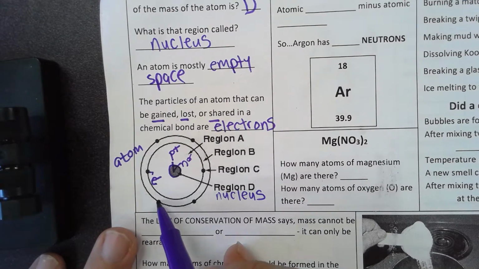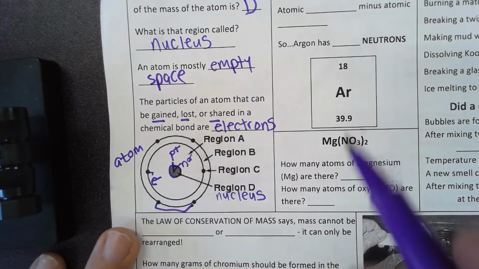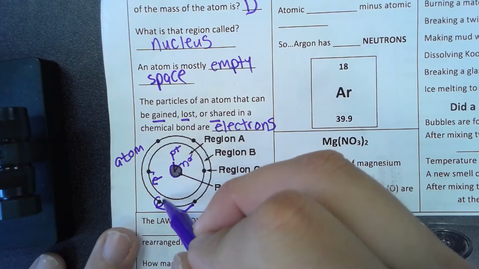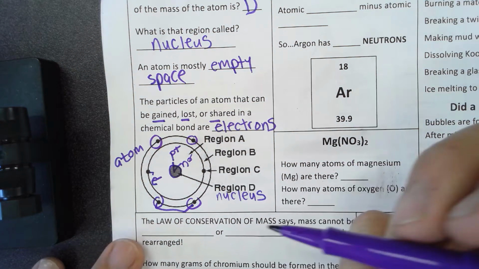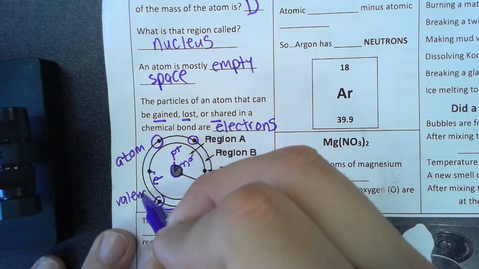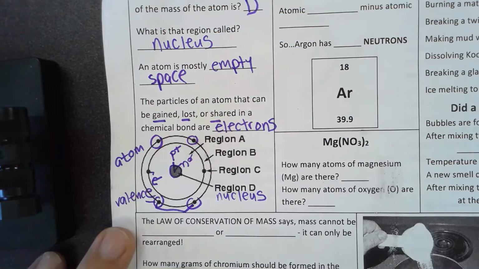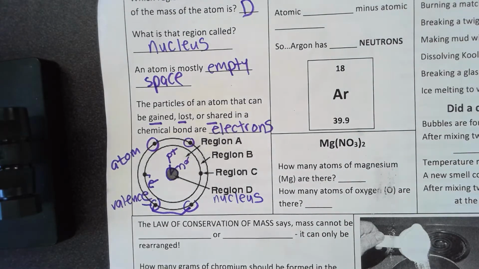And then we need to remember the electrons that are farthest away from the nucleus. So this one, this one, this one, and this one. These electrons have a special name. These are called valence electrons. Alright? These are the electrons that can be gained, lost, or shared in a chemical reaction or chemical bond.